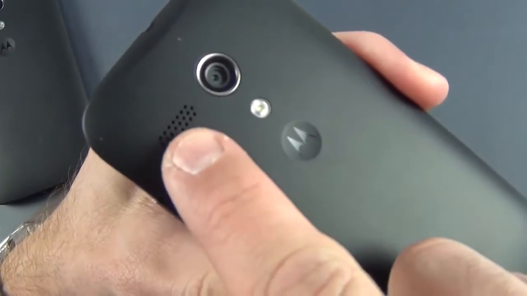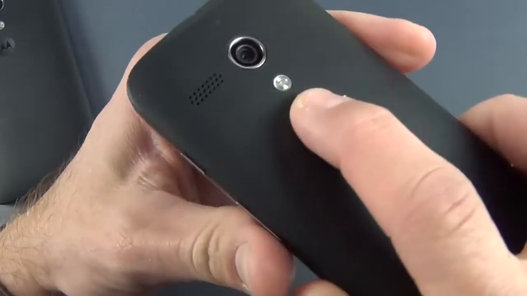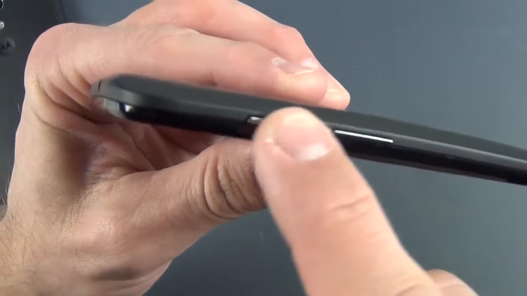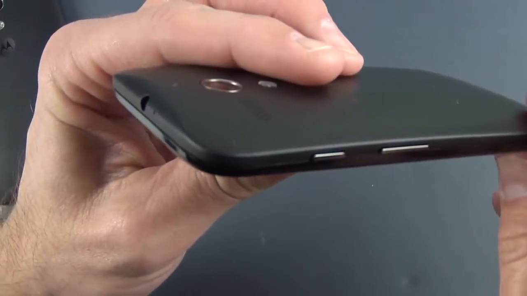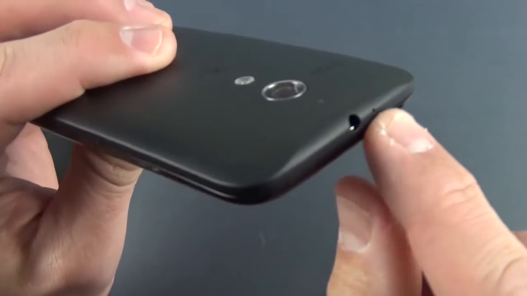We have our loudspeaker right next to it, an LED flash. We have that Motorola dimple, which we're familiar with from the Moto X. On the side, you have these metallic buttons. I'm not sure if they're plastic or metal, but they feel pretty nice, very similar to the Moto X. Up top, you have your headphone jack along with a noise cancellation microphone.